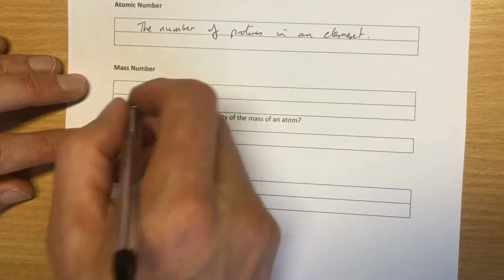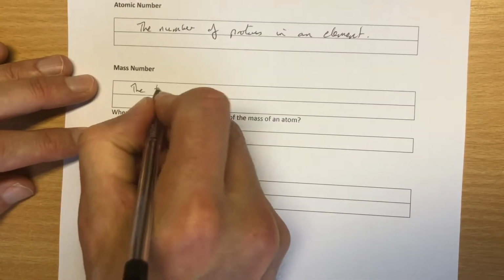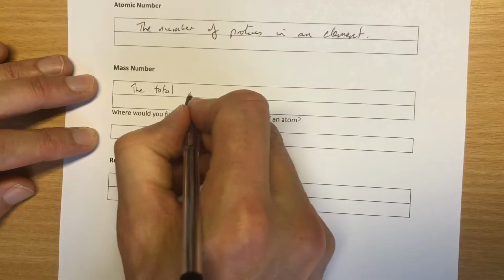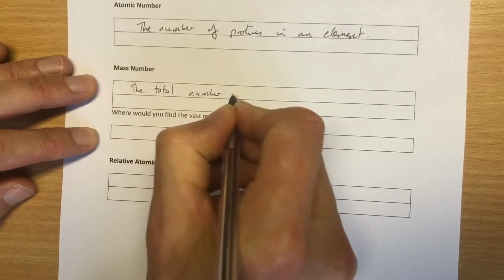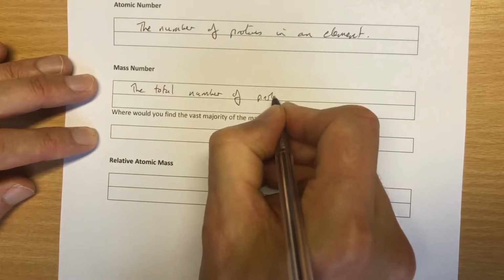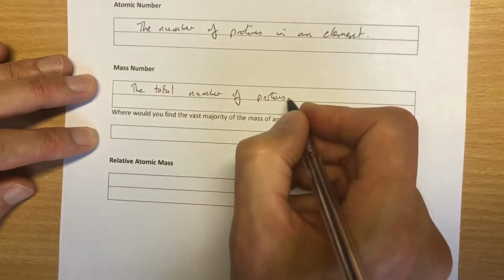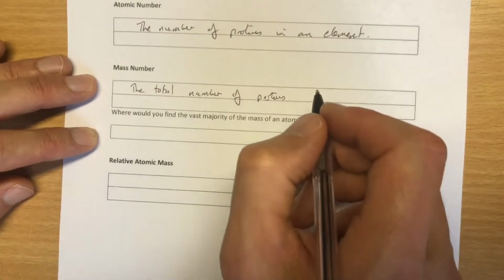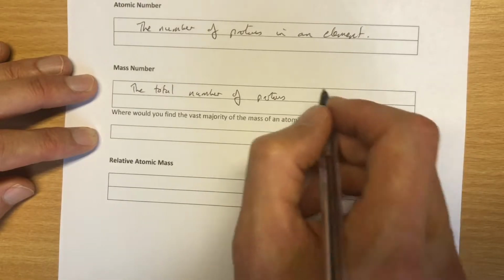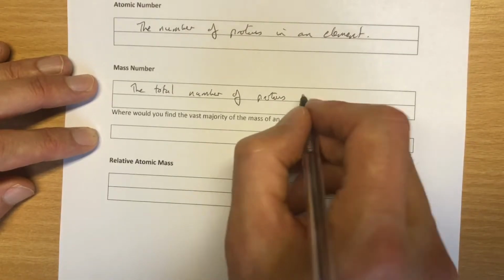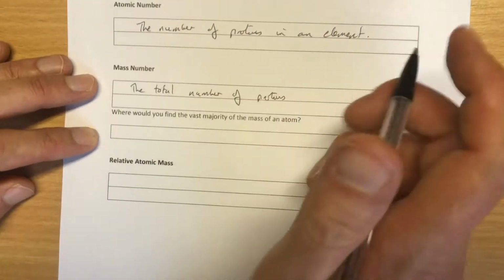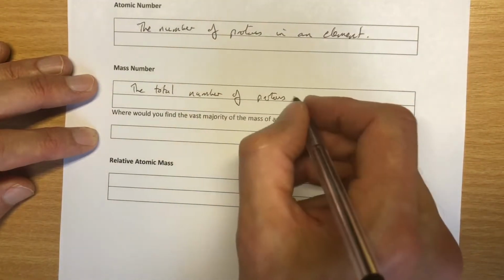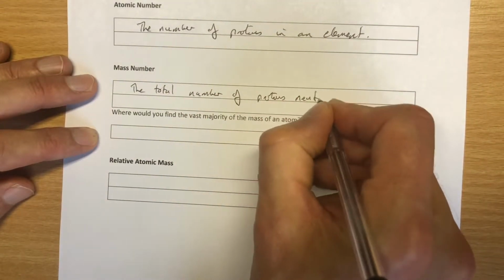The mass number, the total, the combined number, the total number of protons and neutrons. So it's not the number of both of them on their own. It's the total number together. So in other words, if the mass number is 20, it's not 20 protons and 20 neutrons. It's 20 total protons and neutrons. So it's a total number of protons and neutrons.